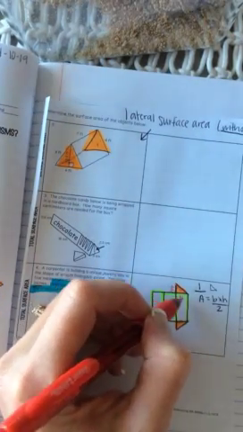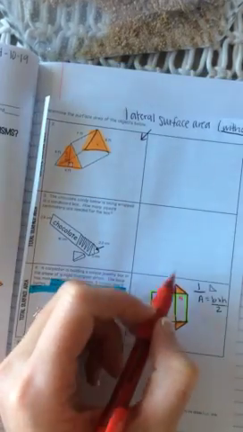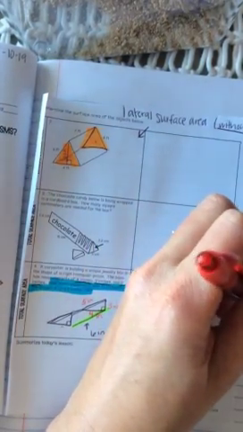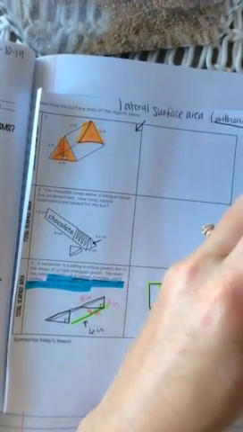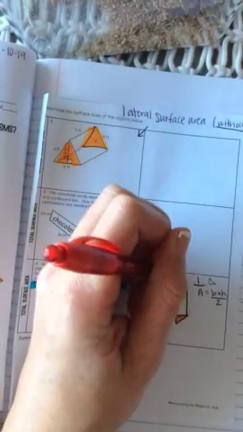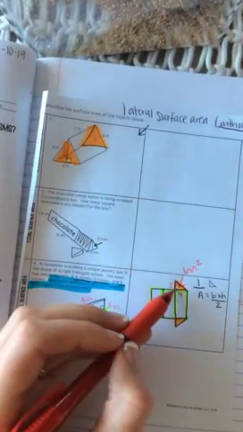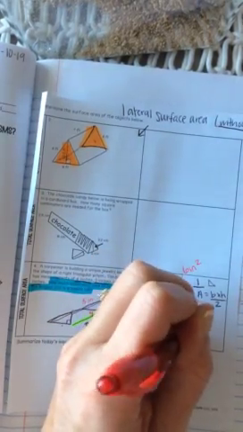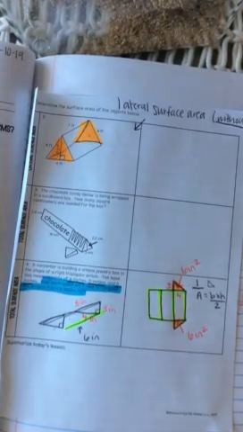So if I find the area of this triangle, I'd multiply the base times the height, 3 times 4, then divide by 2. 3 times 4 is 12. 12 divided by 2 equals 6. So the area of this triangle is 6 square inches. And if the area of this triangle is 6 square inches, then the area of this triangle is also 6 square inches. So there we have shape number 1.